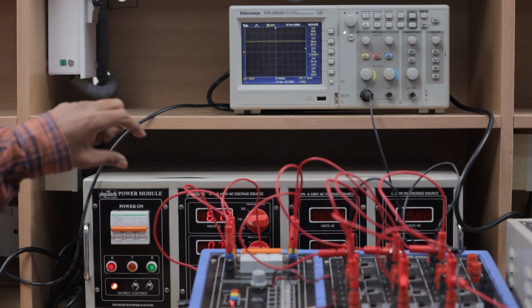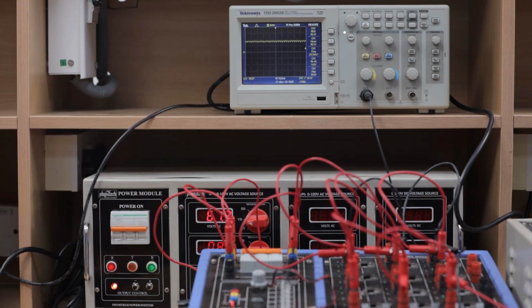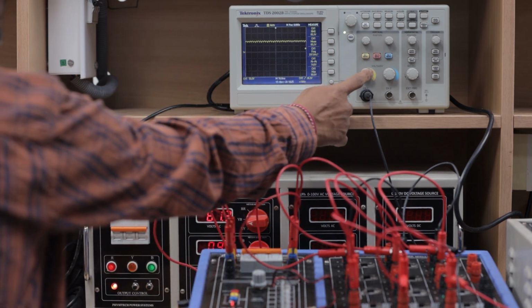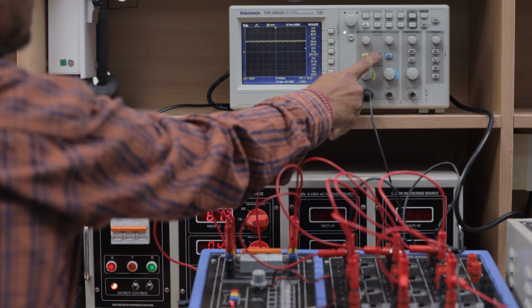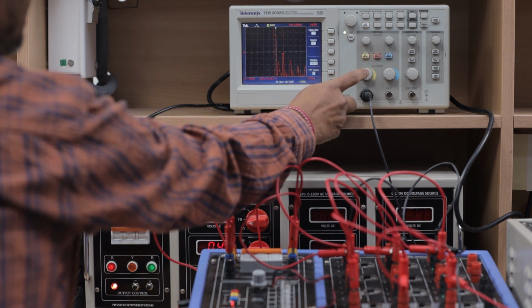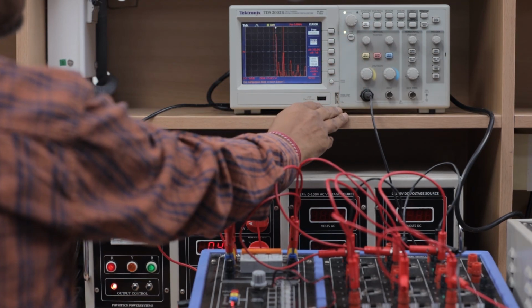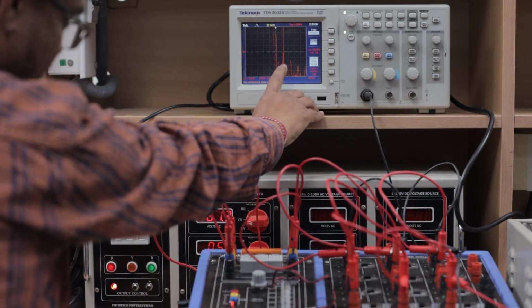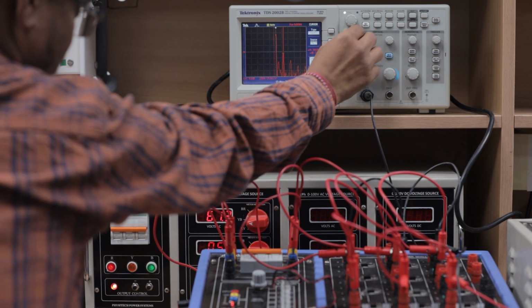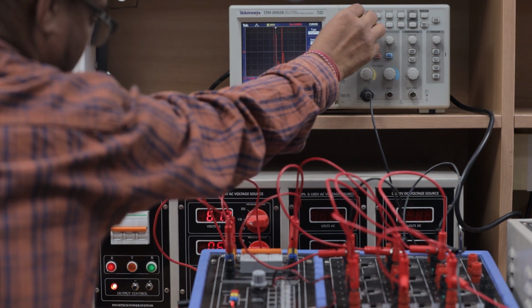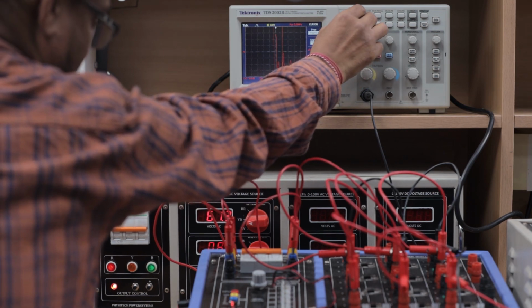This waveform we will do FFT analysis on. Press the math function and press the cursor button. The cursor is already placed at 300 Hz. Now we can adjust the cursor to the fundamental frequency of 300 Hz.